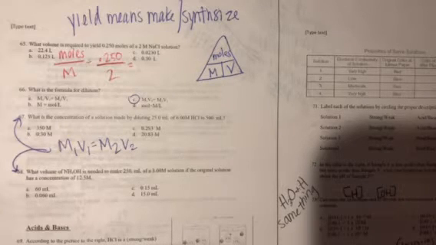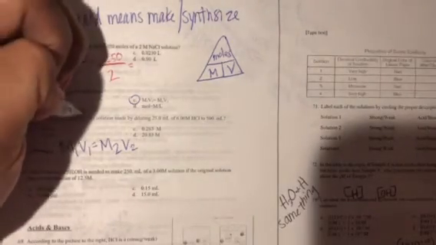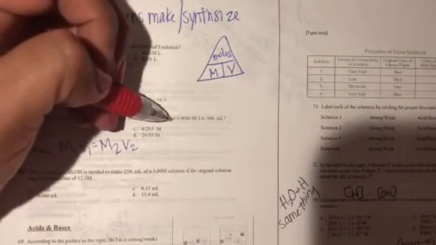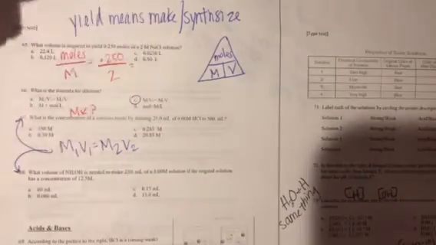Number 67, we have to use this formula. What's the concentration? So we're looking for M. Okay, we don't know what that is. Made by diluting 25 milliliters of 6.00 molarity to 500. So this is what we started with.